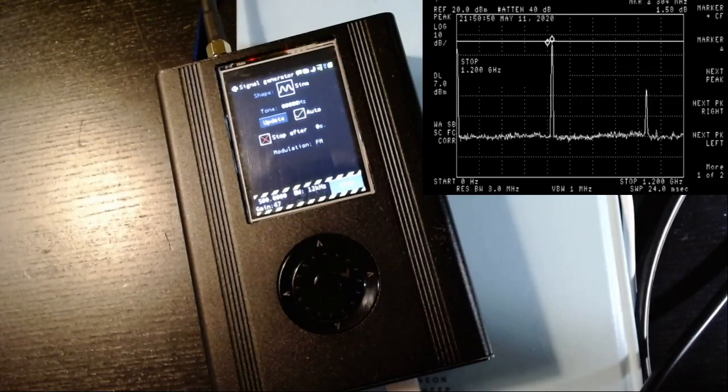So that's not sufficient, unfortunately, for driving the mixer properly. And the first harmonic is 21 dB down. So even the harmonic rejection is becoming less good at this frequency.